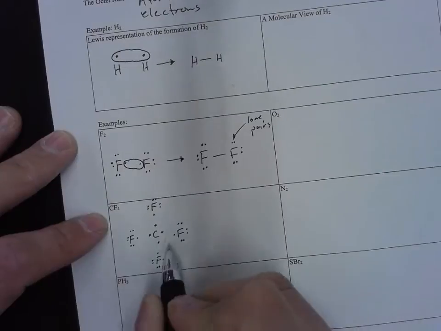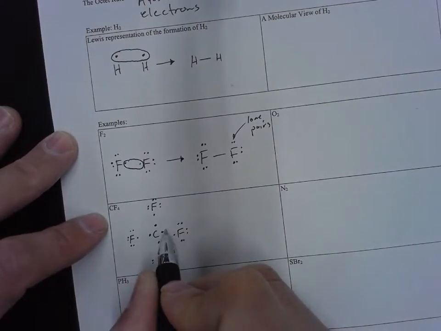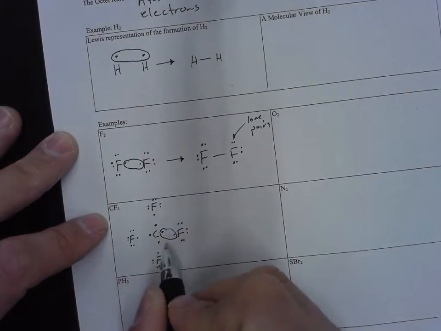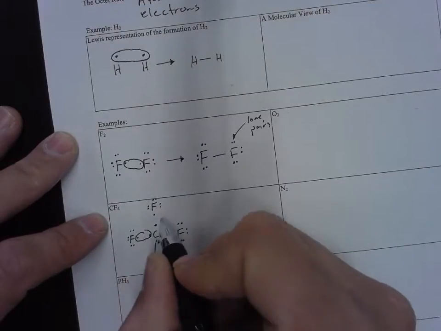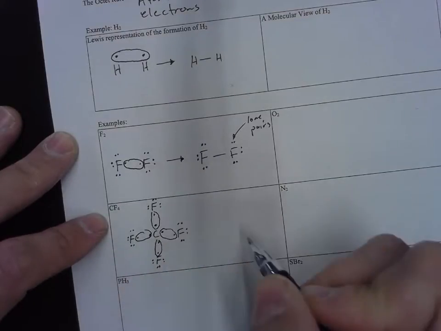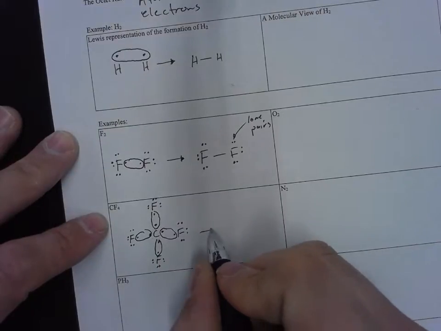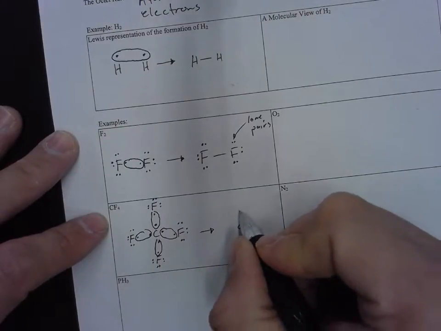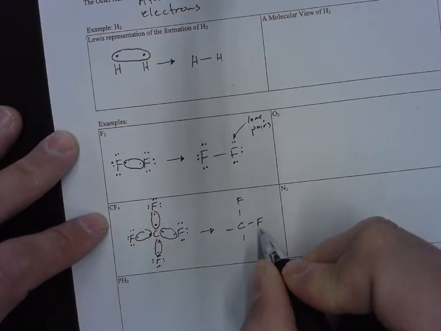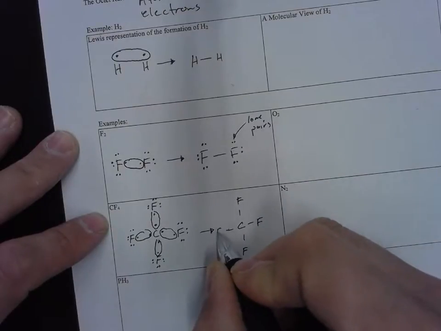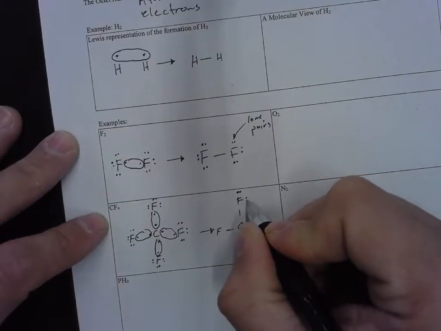Now check it out. Look, these single electrons right here are going to bond with that single electron, and that one, and that one, and that one. Okay. And when that happens, we end up with CF4. CF4 looks like that.